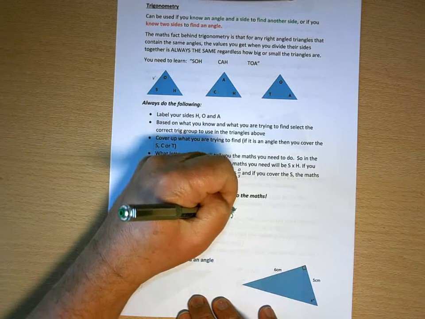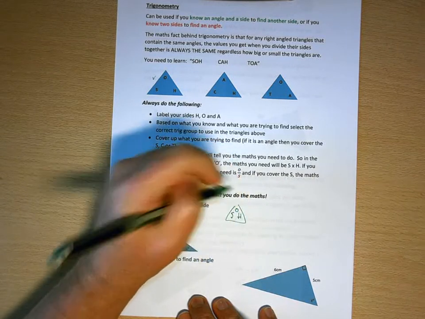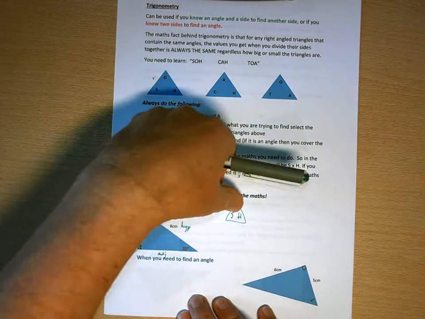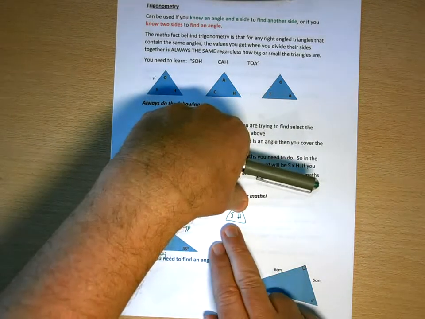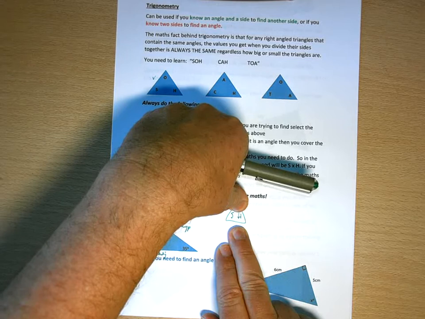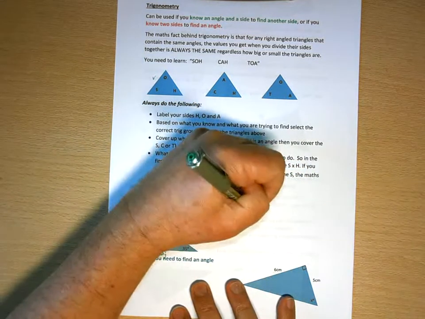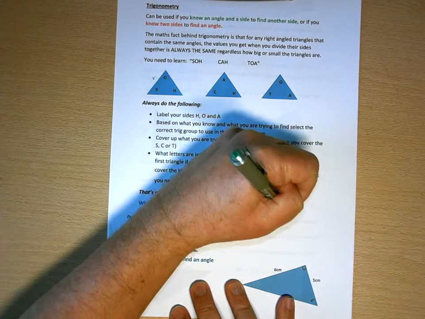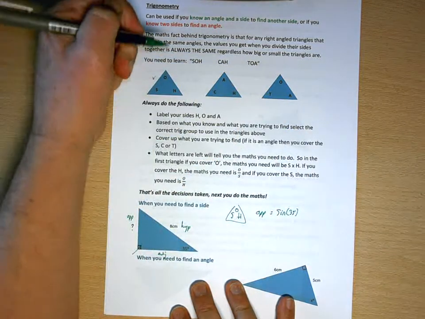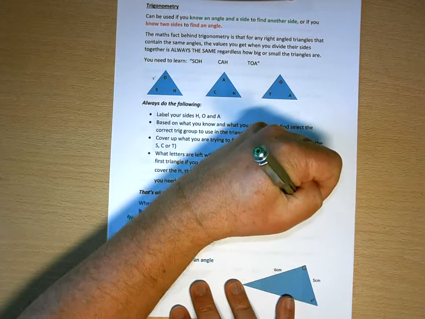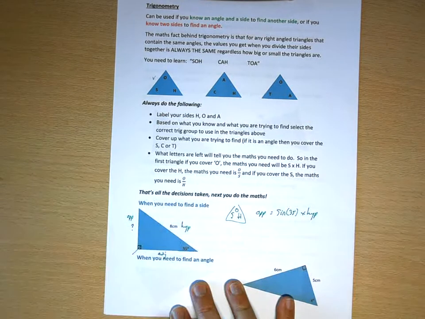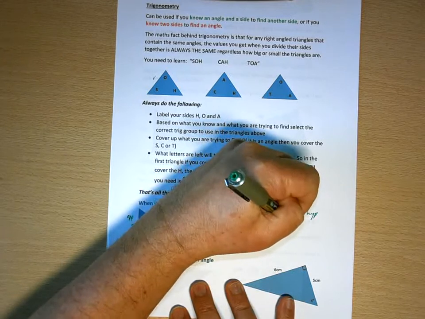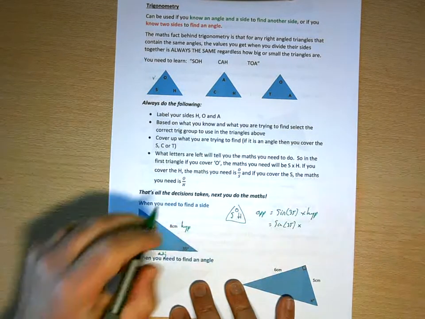So if I write that down, that's what I'm using. And I want to find the opposite, so I cover that up. So it's going to be sine of 35 times the hypotenuse. So the opposite equals sine of 35 times the hypotenuse. And the hypotenuse is 8.